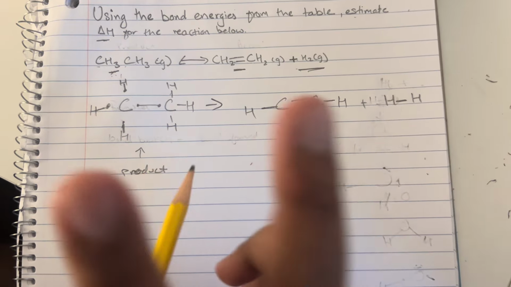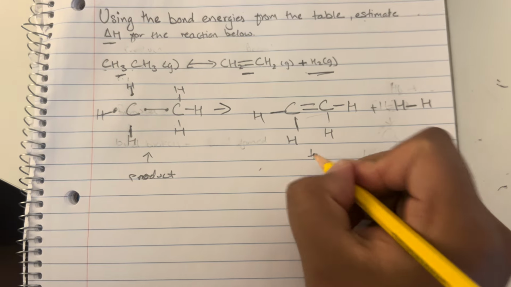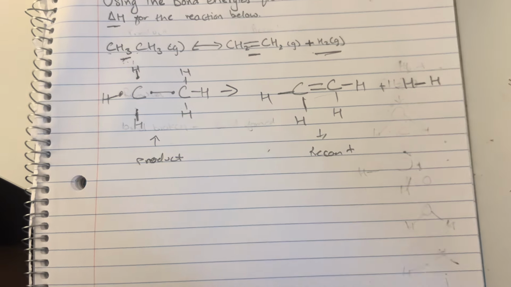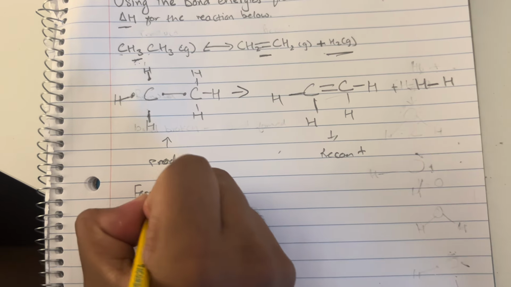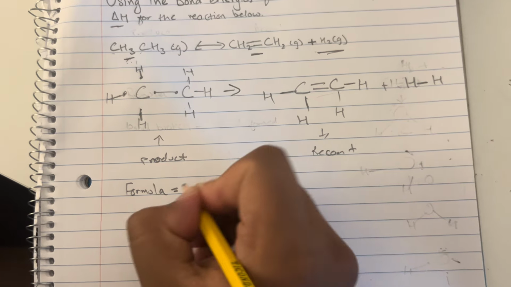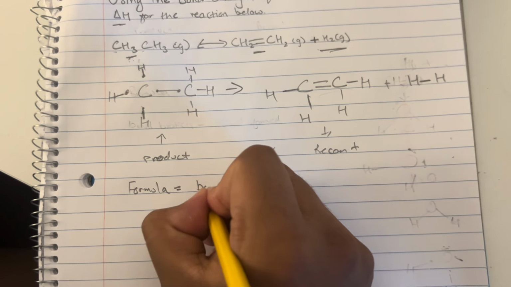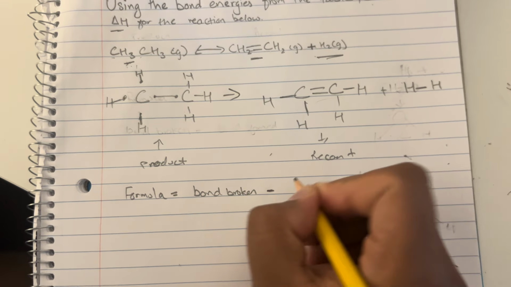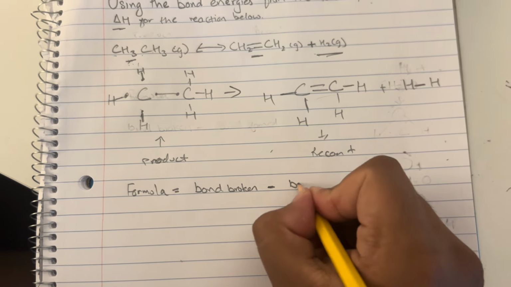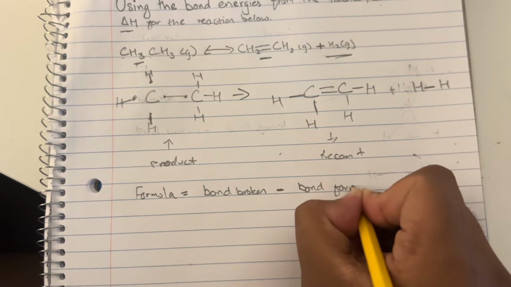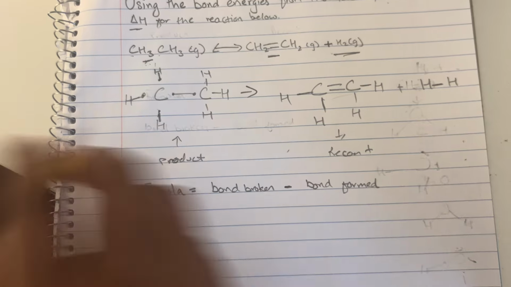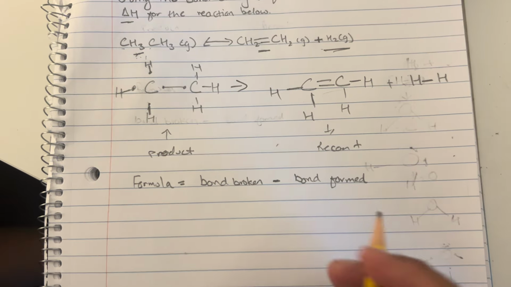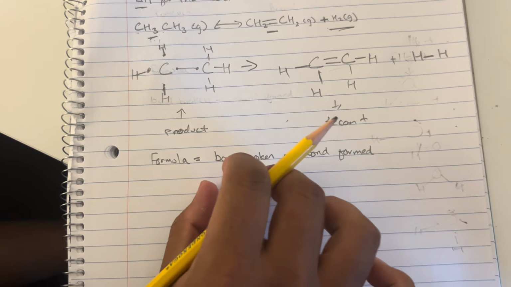The formula for this question is bonds broken minus bonds formed. Basically this question is saying we have to indicate what is a broken bond from here to there.